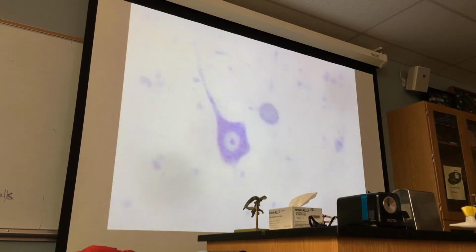Like muscle cell is a special cell, isn't it? What is the cytoplasm called in muscle cell? Sarcolemma? Sarcolemma is the muscle cell membrane. Sarcoplasm. There you go, sarcoplasm. Like endoplasmic reticulum in muscle cell is called sarcoplasmic reticulum.